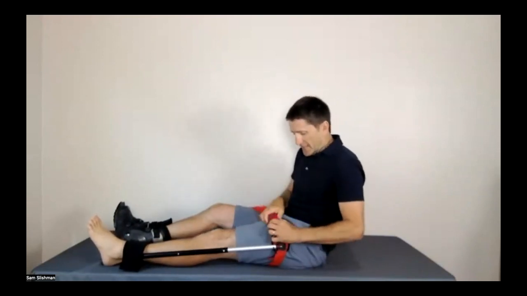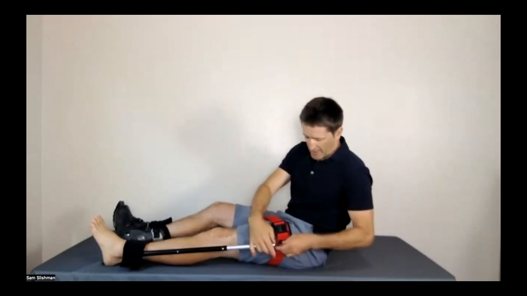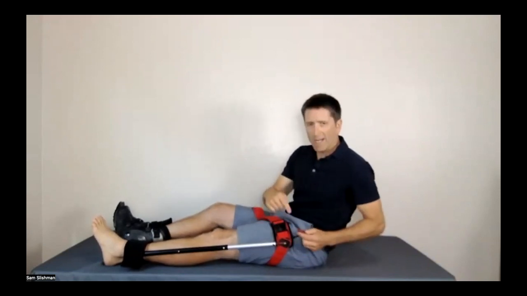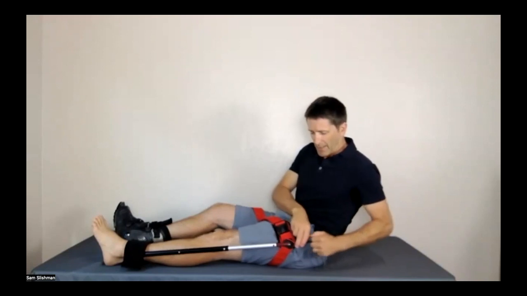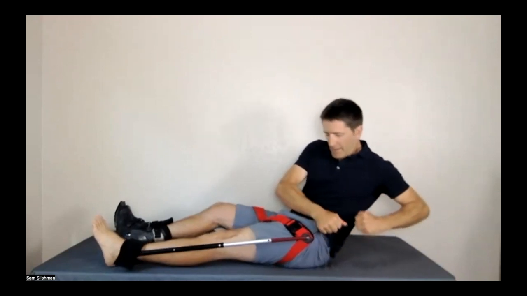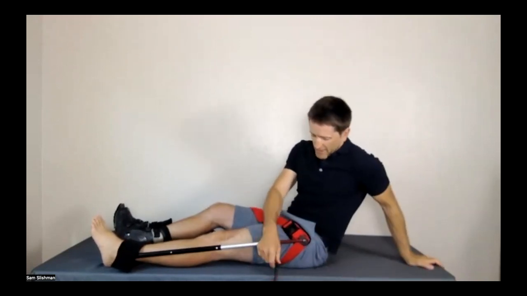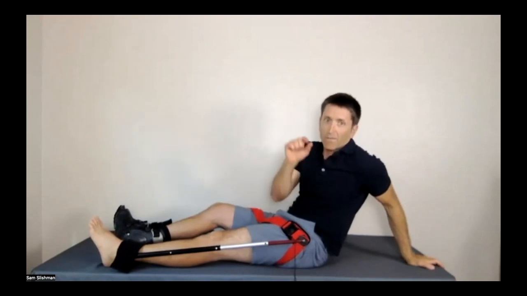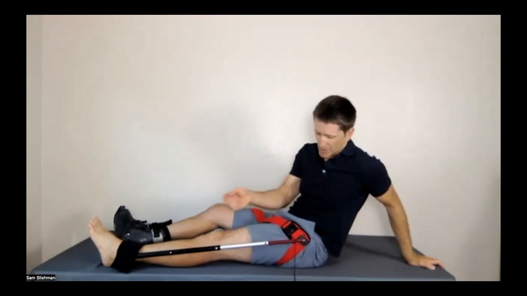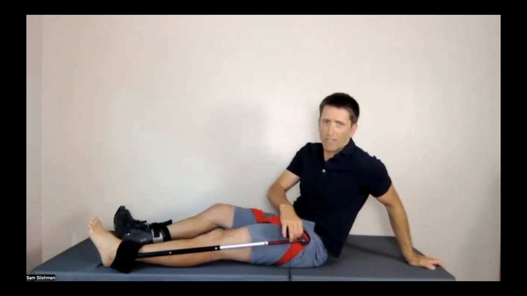I lock this in place. Doesn't have to be too tight. And then my traction comes from up here. I pull and then lock. And for the original, once it's locked in place, the cord doesn't have ongoing tension. Here, the cord is what is maintaining the tension.